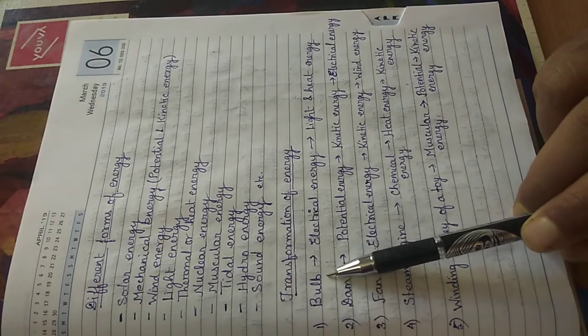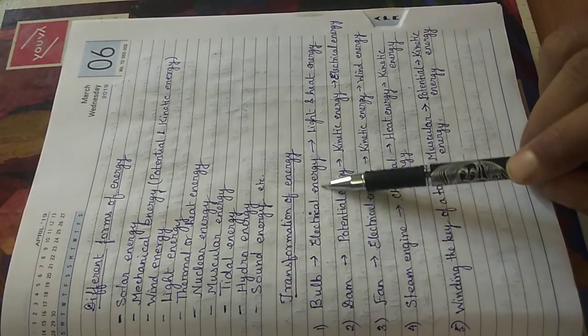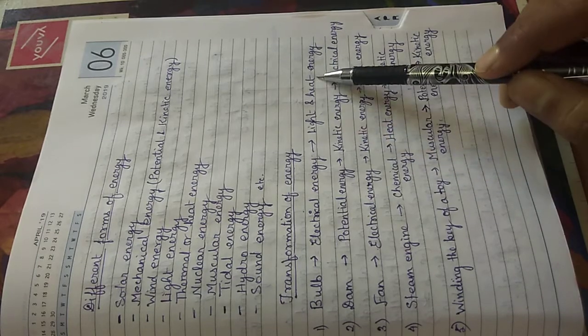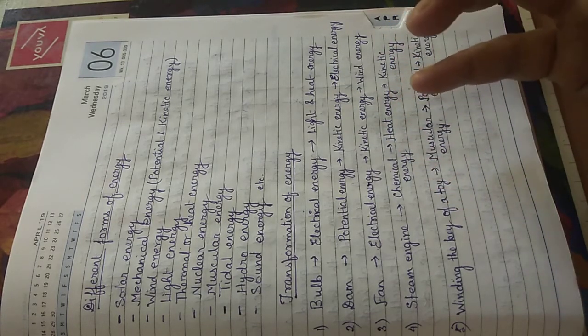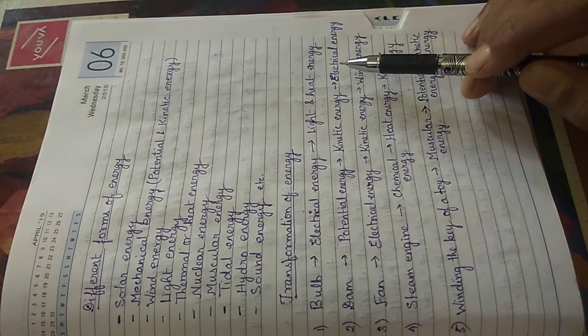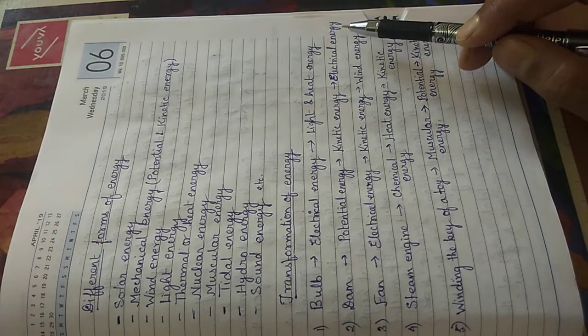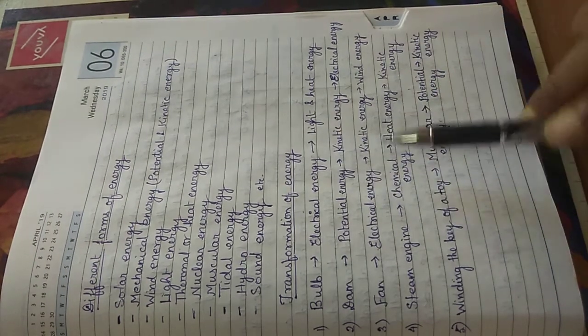So for example, an electric bulb. In case of an electric bulb, we know that electrical energy is converted into light and heat energy. The earlier filament bulb, the yellow color filament bulb, produced a lot of heat energy, but nowadays we have LED bulbs or LED lights. The amount of heat energy is very less, so most of the electrical energy is converted into light energy.